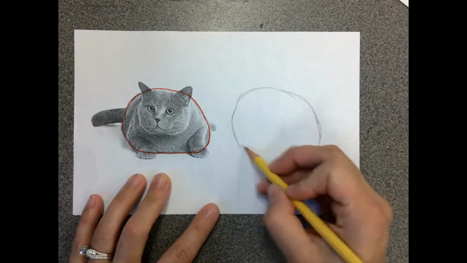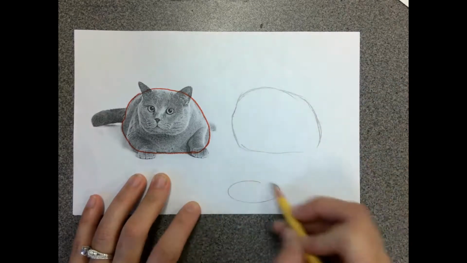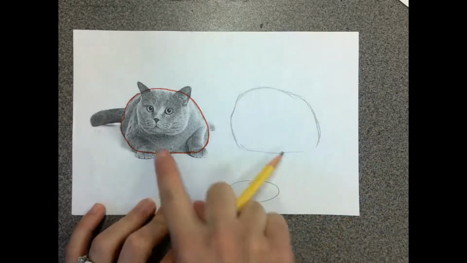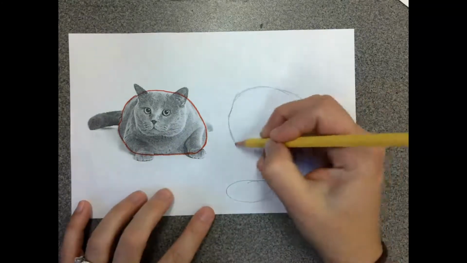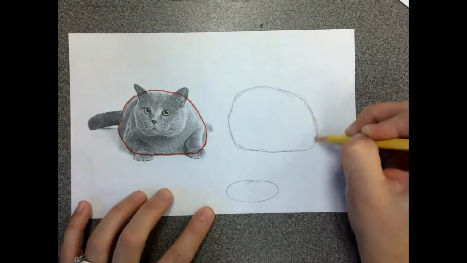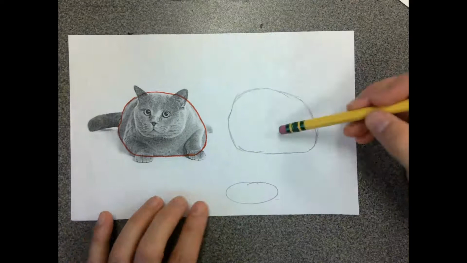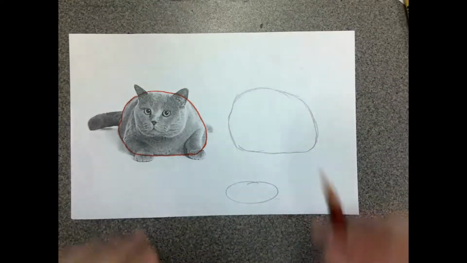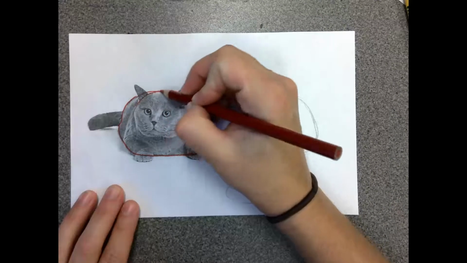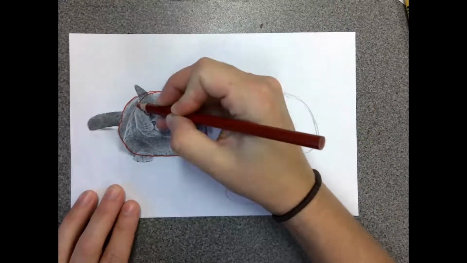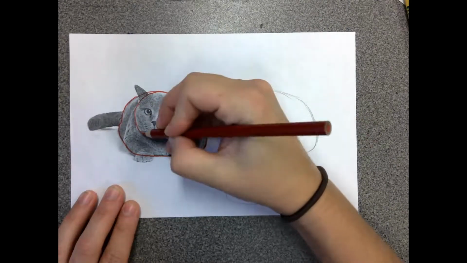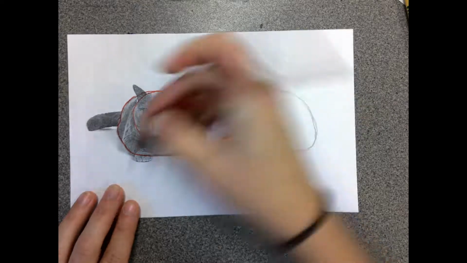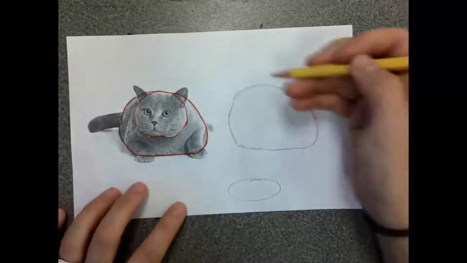I'm not going to just draw a really quick basic circle because that's not what I see. I'm trying to draw exactly the shape that I see. Once I get that done, now I know where my cat's going to exist. I can look at my next biggest shape, which for me is going to be the head. So I'm going to outline the shape of the head, and then I want to place that.